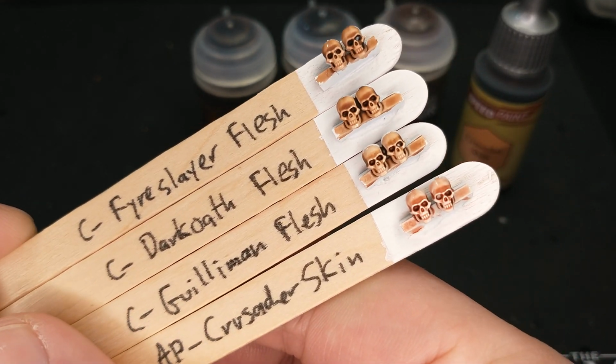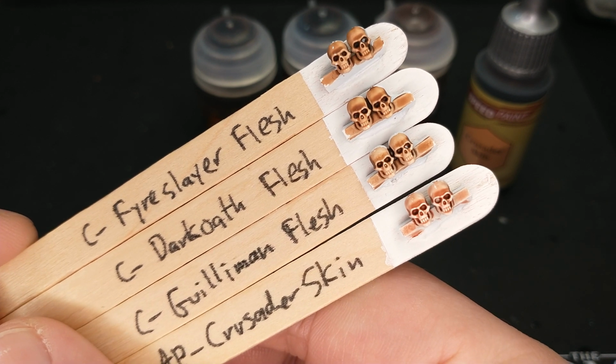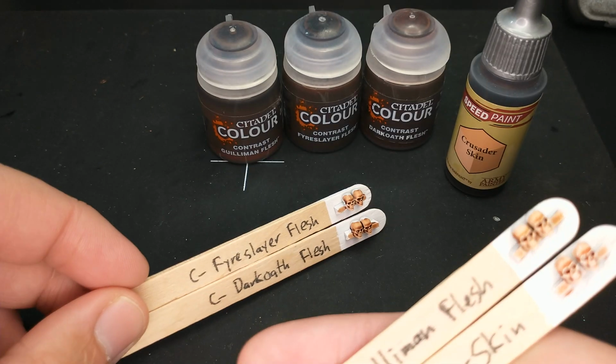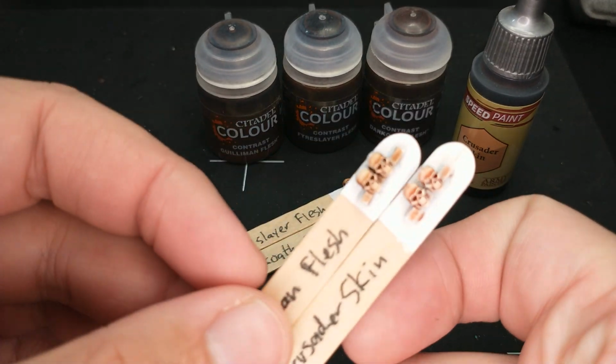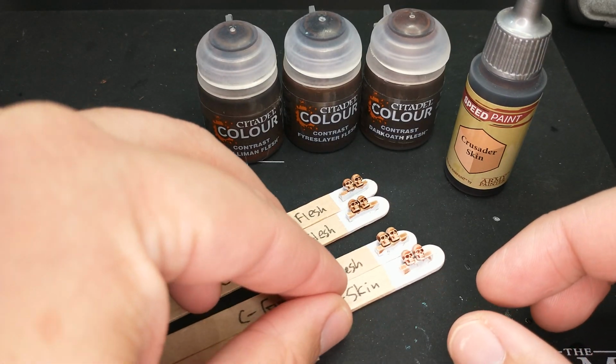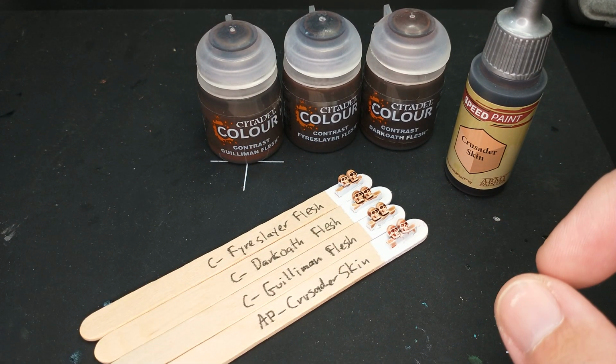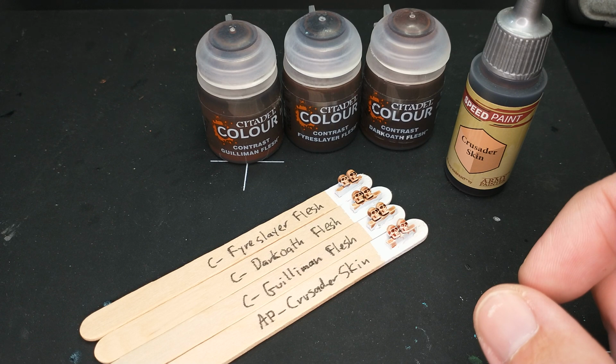So let's take one last look at these, and let's say, if I owned none of these, which would I buy? And that's kind of the question we're going to answer here, because I don't think that's a simple one. Because normally, like I said, I would say just buy one, they're all basically the same. But I don't think that's quite true here.